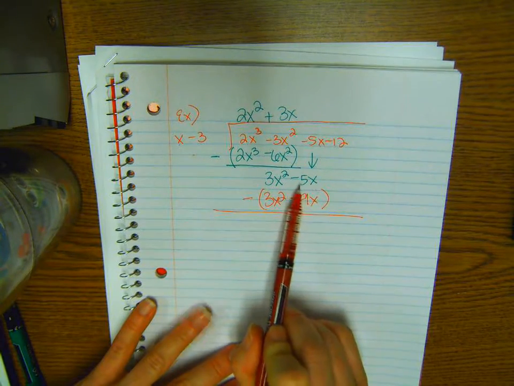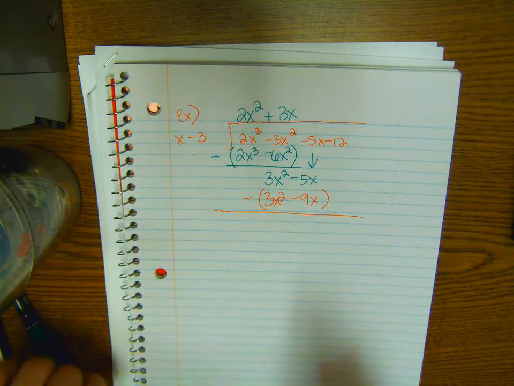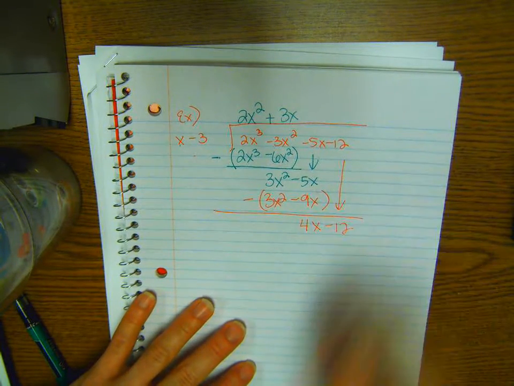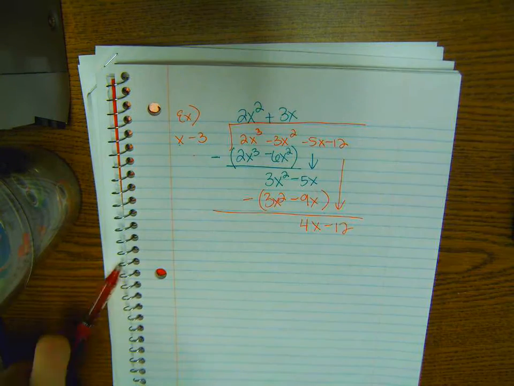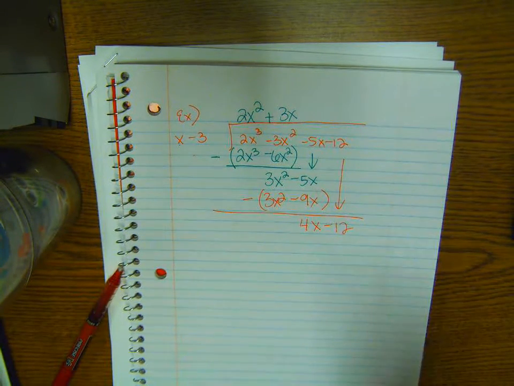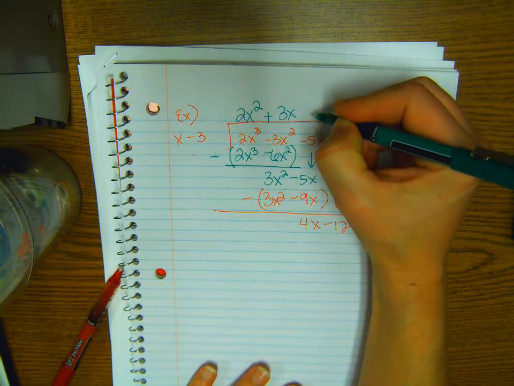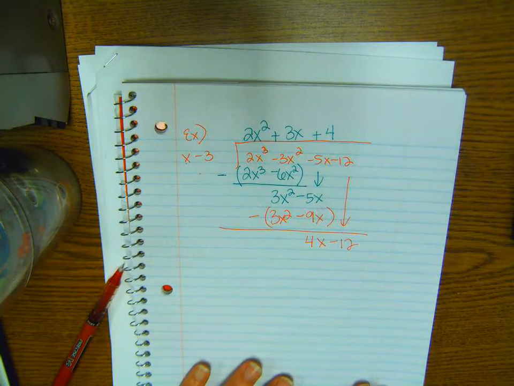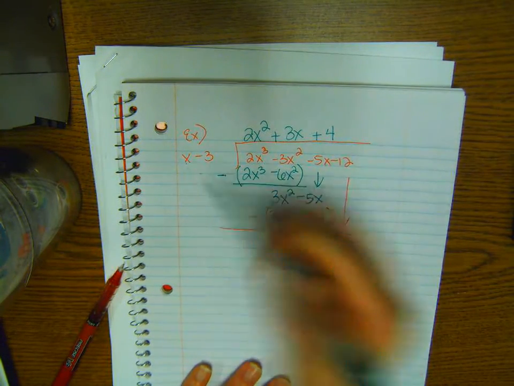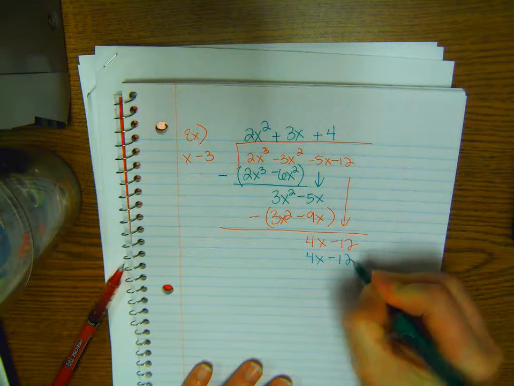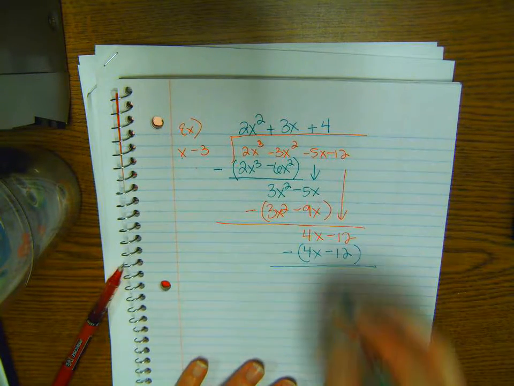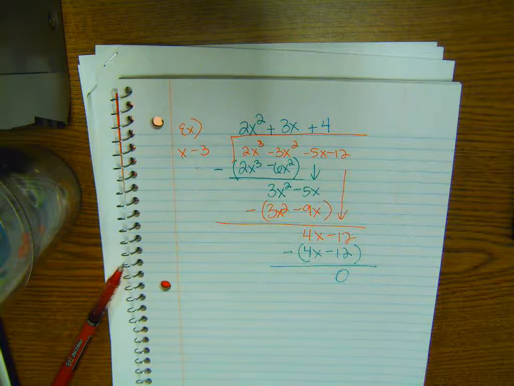So this is negative 5x plus 9x, which is 4x minus 12. And finally, plus 4. So we have 4x minus 12. Ooh. What do we have? Okay. Remainder of 0. When we're all done with synthetic, I'll show you graphically what that means.